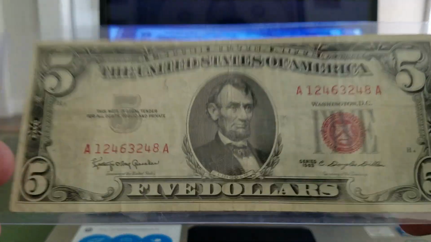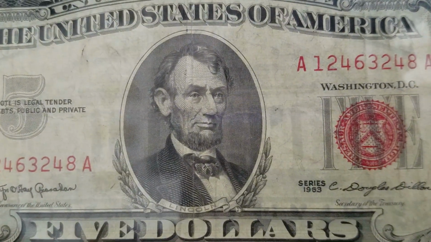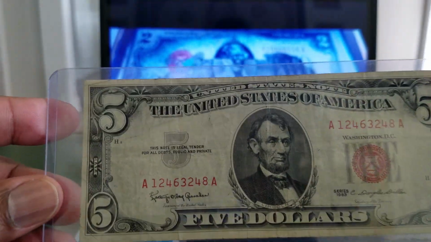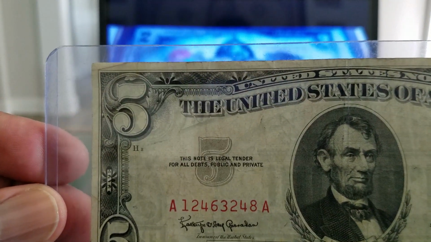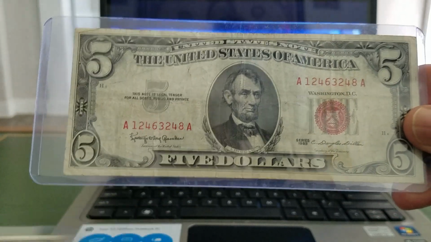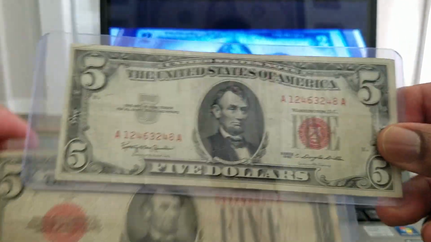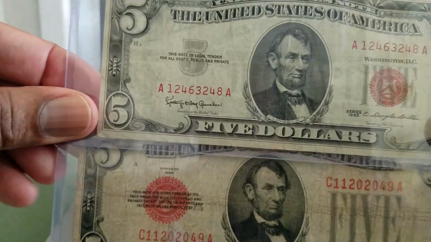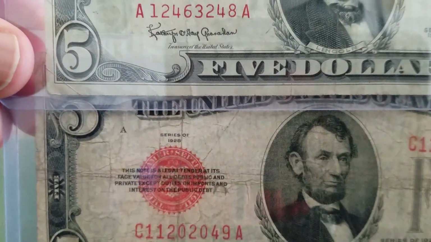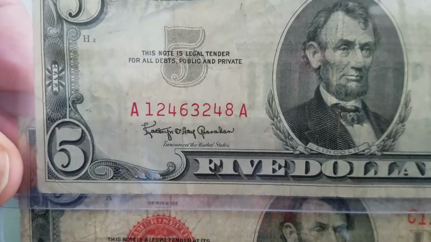All right, so on this note, on series 1963, as we can see, the obligation has changed from the previous legal tender note. The obligation got a lot shorter in regards to the wording.